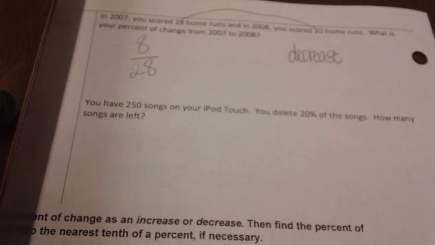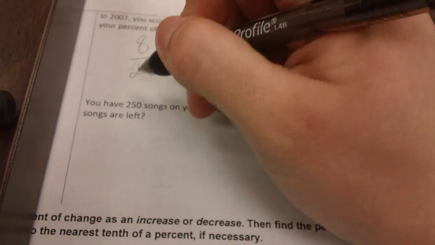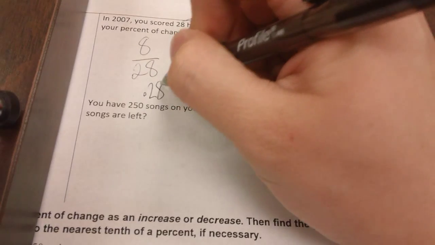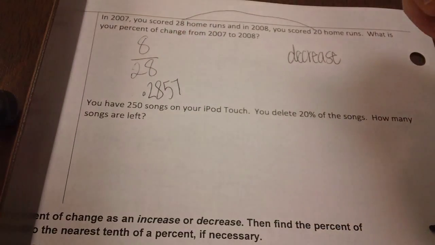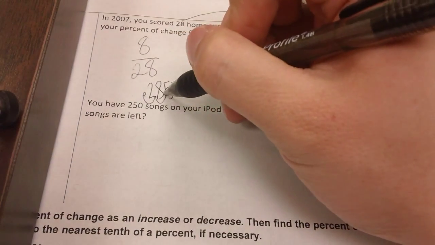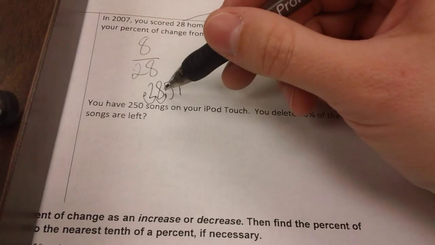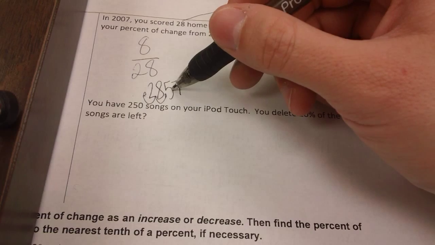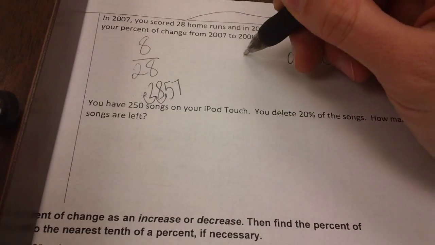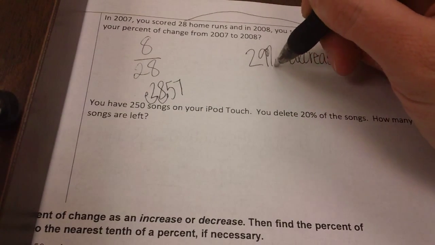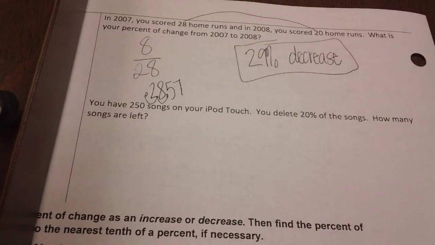So 8 divided by 28 gives me 0.2857. So I moved 2 places. And if I round to the nearest percent, I look at my 8. I look next door at my 5. That tells me to round up. So this is a 29% decrease.